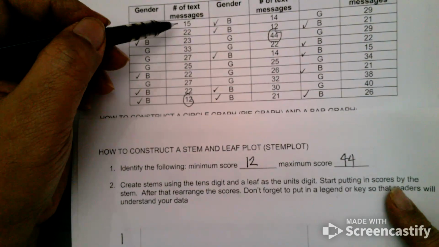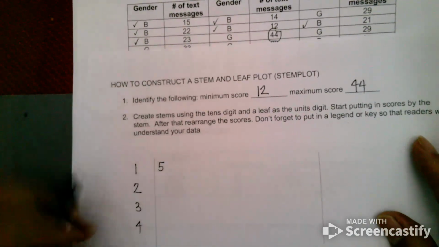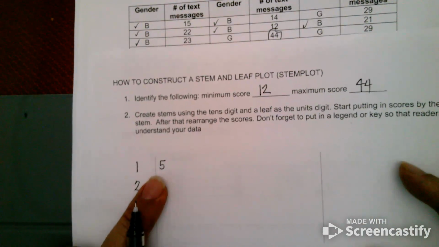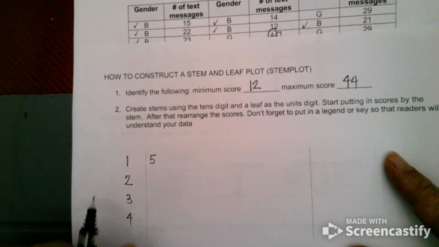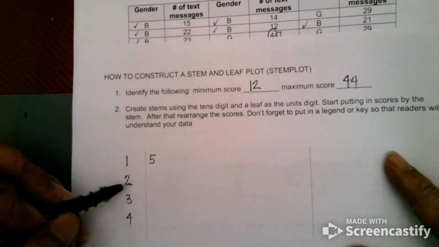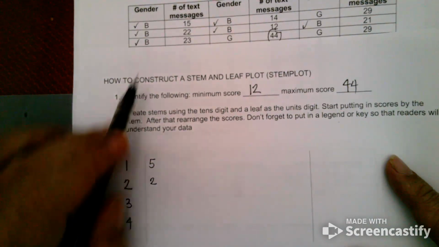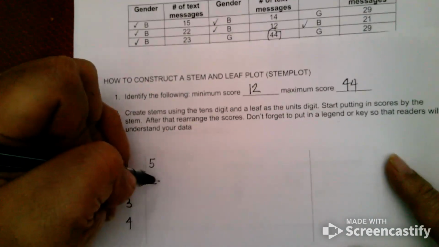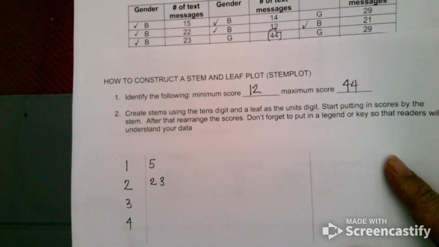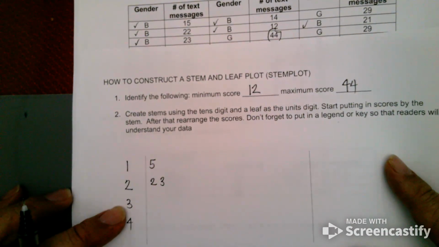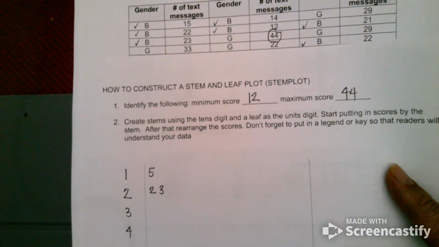Okay? So 15 means 1, 5. So this is going to be 5 here. 1, 5 means 15. Okay? Clear so far? Next is what? 22. So 2, 2. Okay? Next is what? 23. That would be what? 2 and what? 3. So all the 20s go together, all the 10s go together, all the 30s go together, all the 40s go together. Okay? You're going to do it one by one.